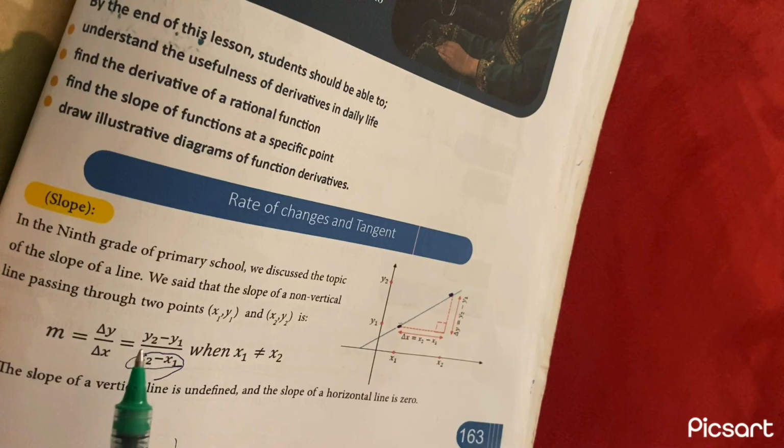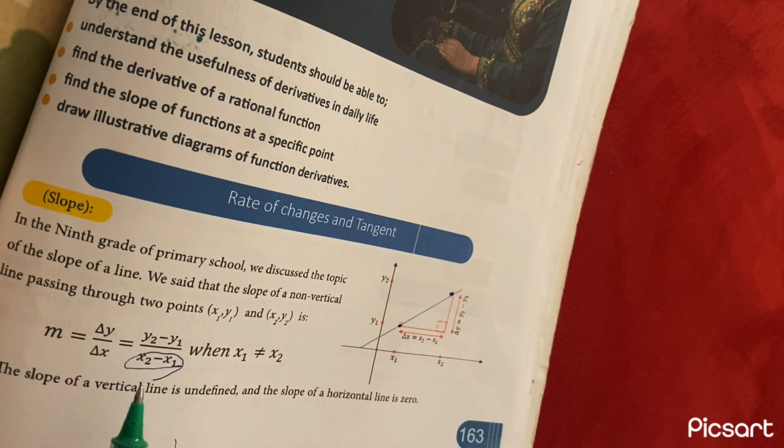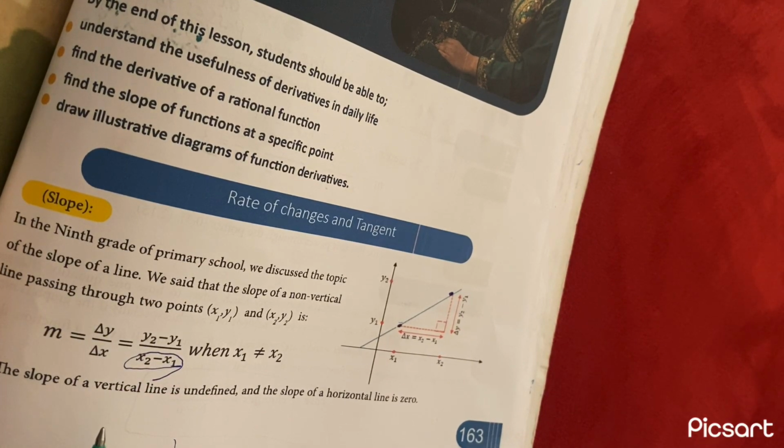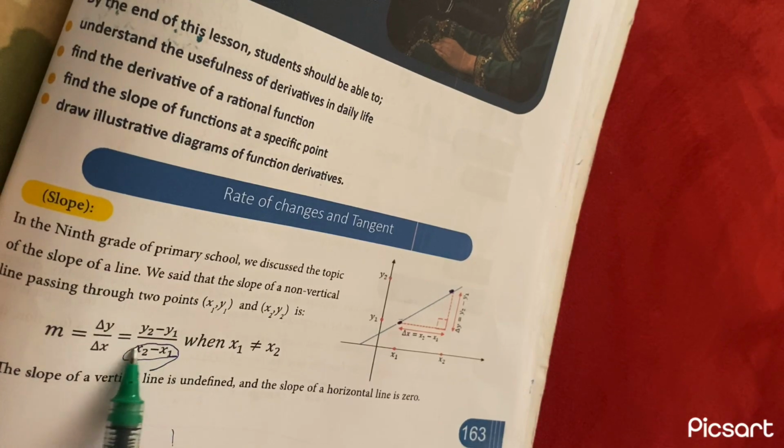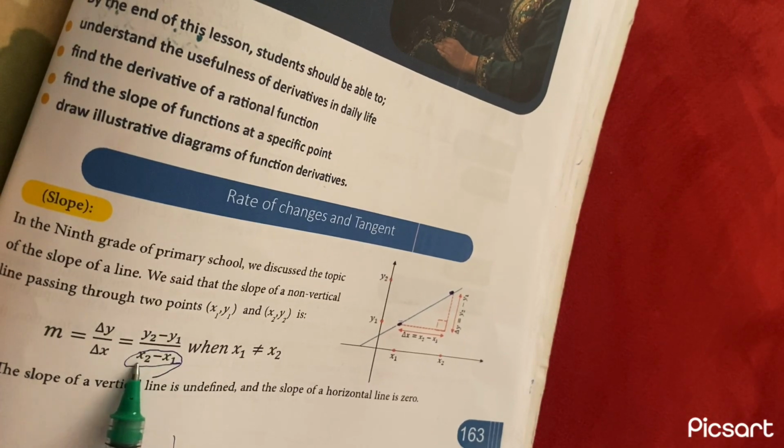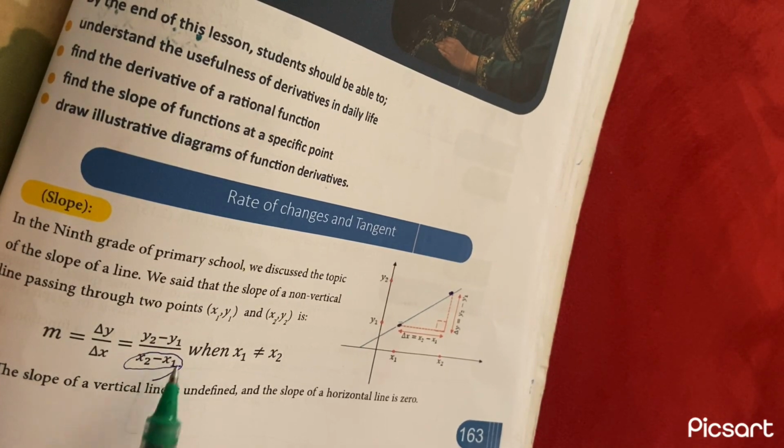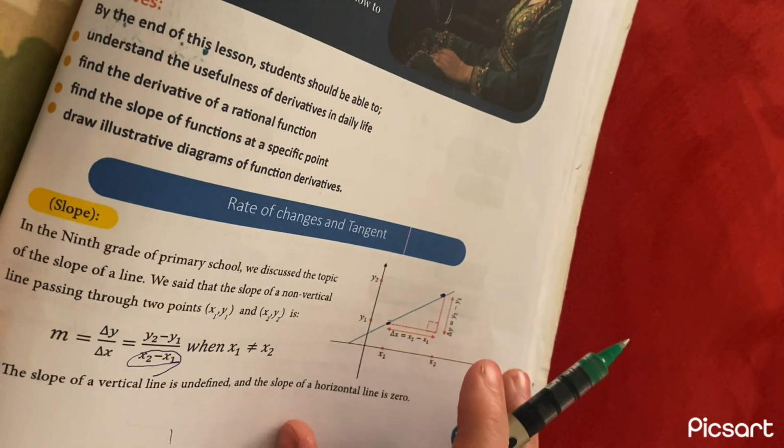There's also the rule y2 minus y1 over x2 minus x1, but every time we must have a different value for x, because when they are equal it's undefined. And then now I want to explain about slope interception too.